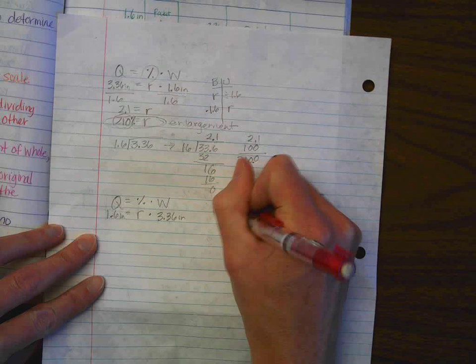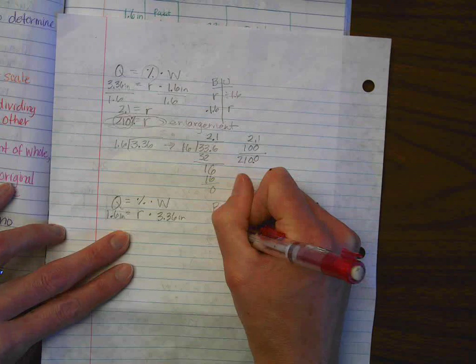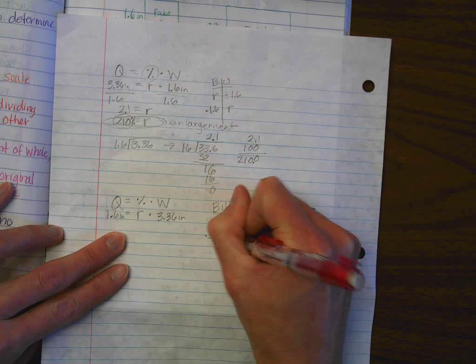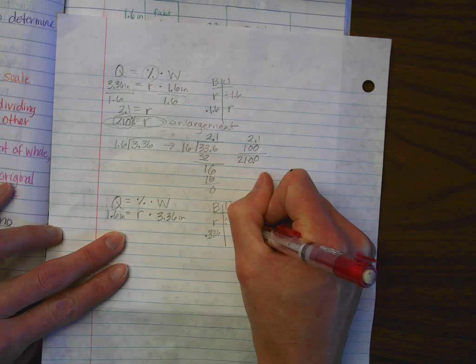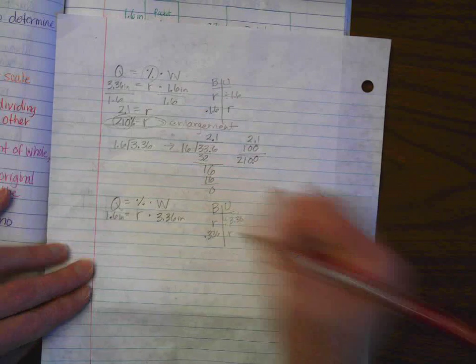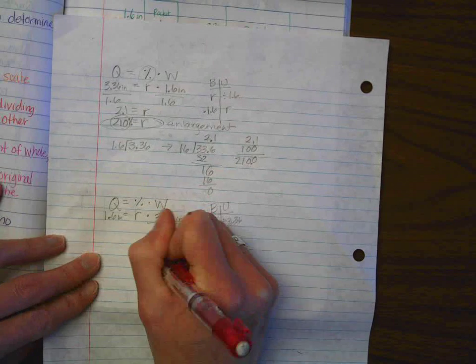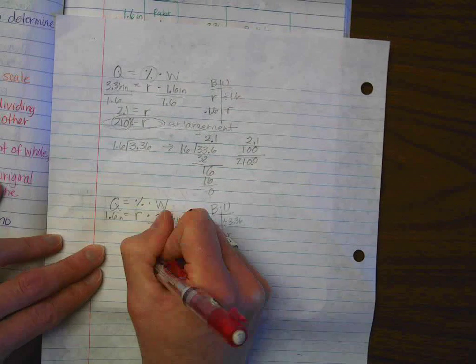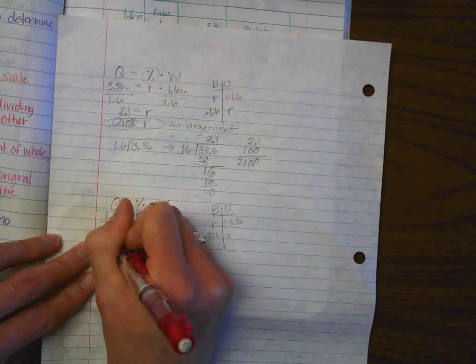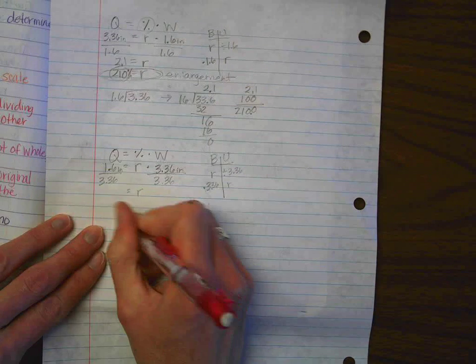Okay, again, equation work, build an undo chart. I have R. I multiplied it by 3 and 3/600, so I'm going to divide by 3 and 3/600, and I should be left with R. Divide this side by 3 and 3/600, I get 1, so I'm left with R, because 1 times R is R. Divide this side by 3 and 3/600, I've got to do some math.